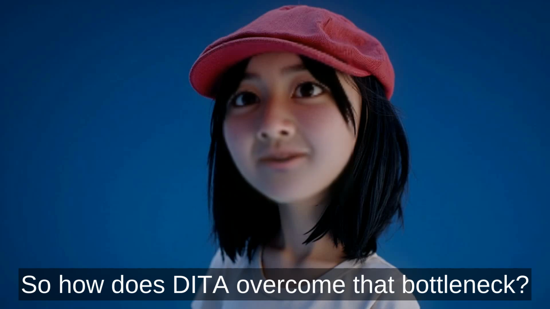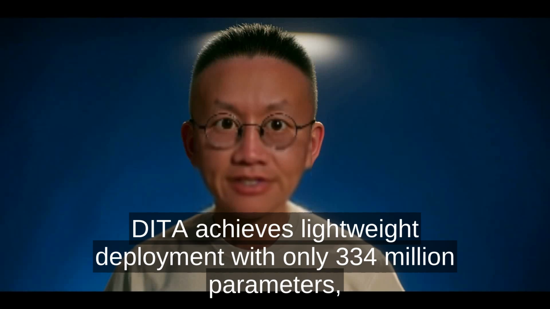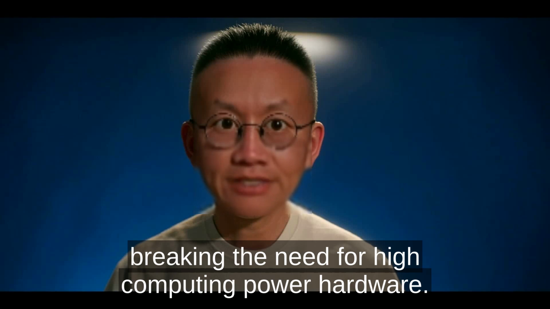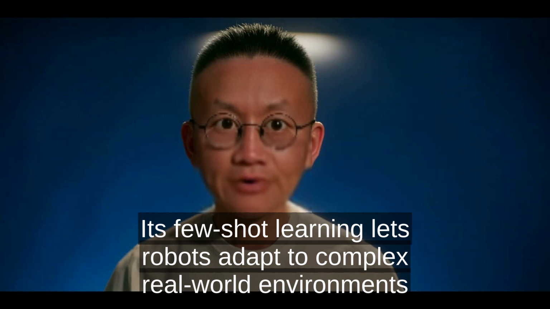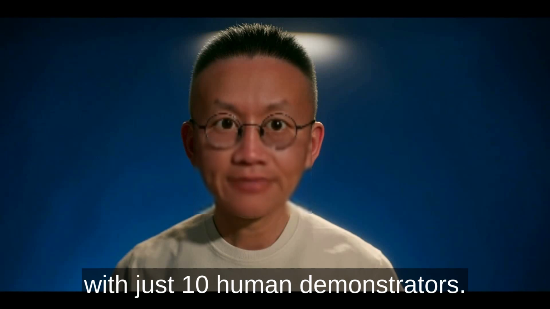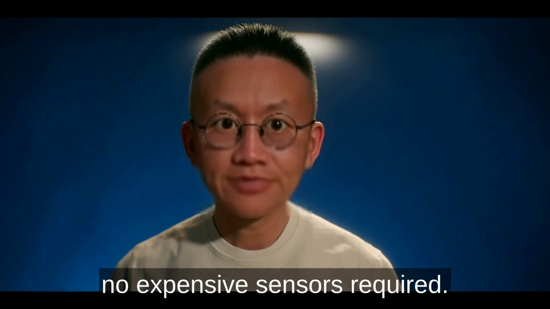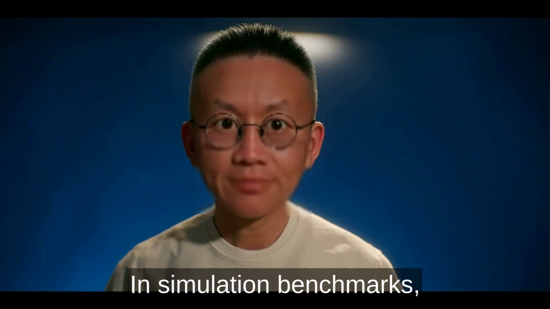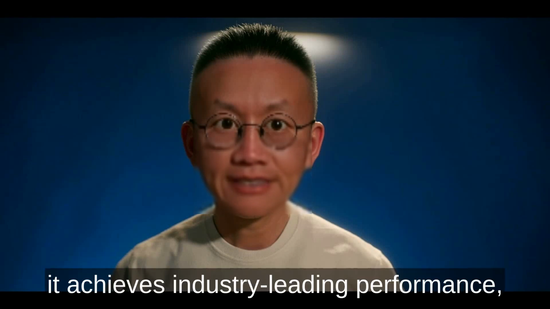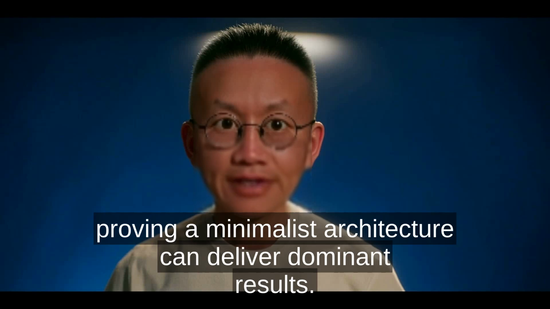So how does DITA overcome that bottleneck? DITA achieves lightweight deployment with only 334 million parameters, breaking the need for high computing power hardware. Its few-shot learning lets robots adapt to complex real-world environments with just 10 human demonstrations. Plus, it uses one ordinary RGB camera, no expensive sensors required. In simulation benchmarks, it achieves industry-leading performance, proving a minimalist architecture can deliver dominant results.